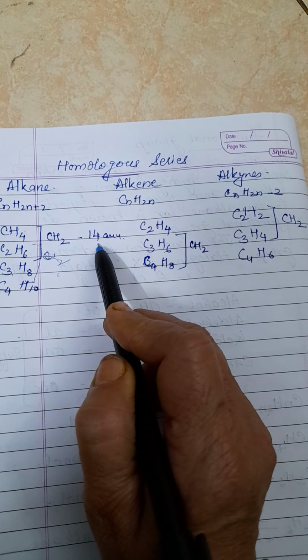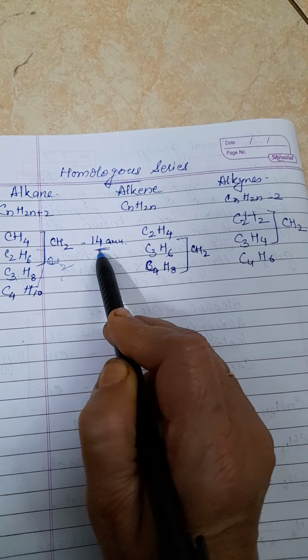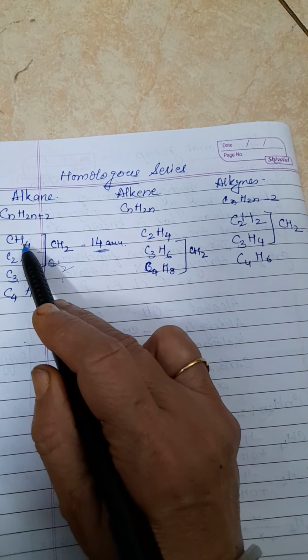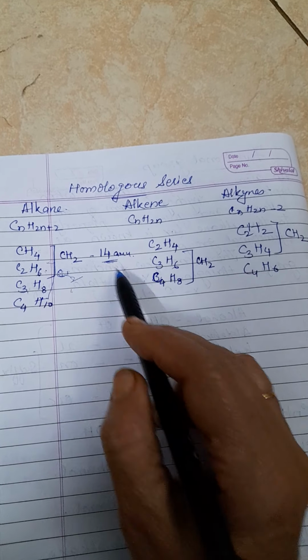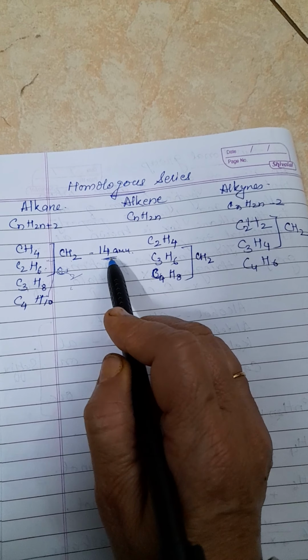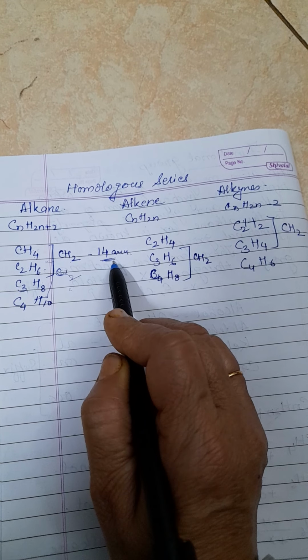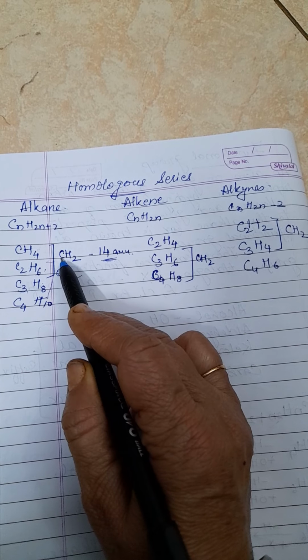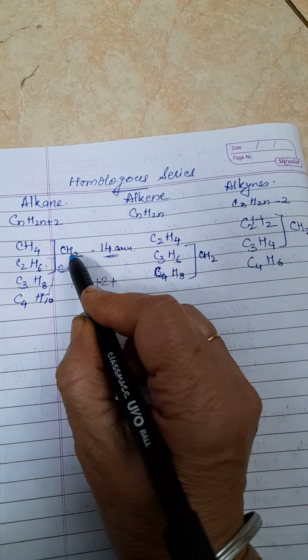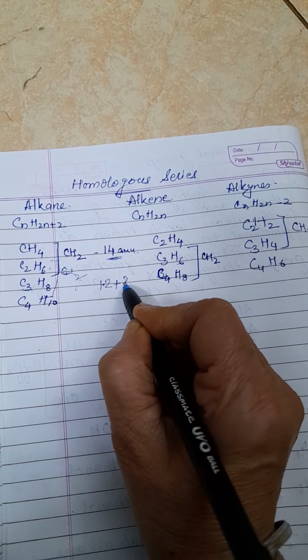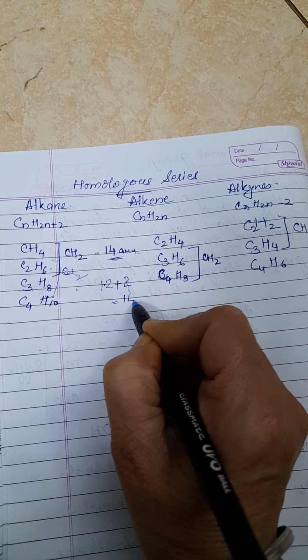Not only that, you will find that the difference in atomic mass between two adjacent molecules, whichever you are taking here, will be 14 atomic mass units. The atomic mass of carbon is 12, and along with that you will see 2 for hydrogen. So the total will be 14.